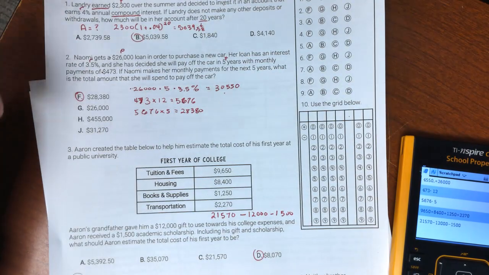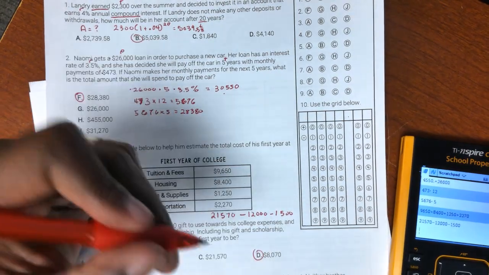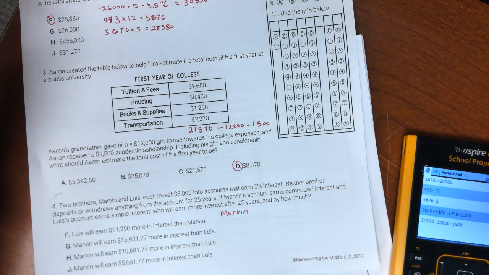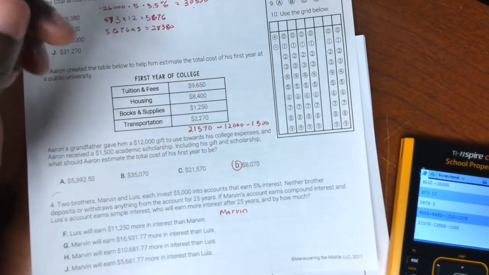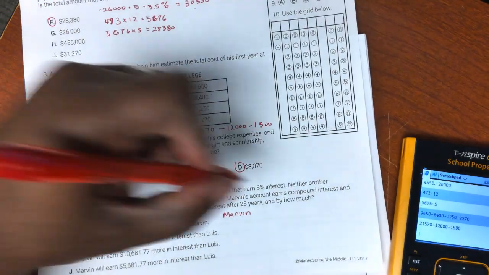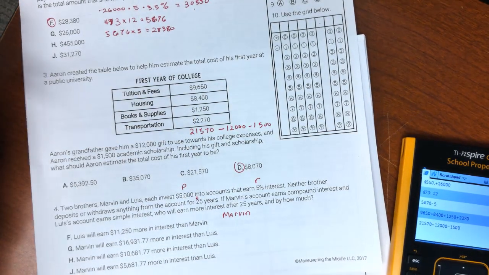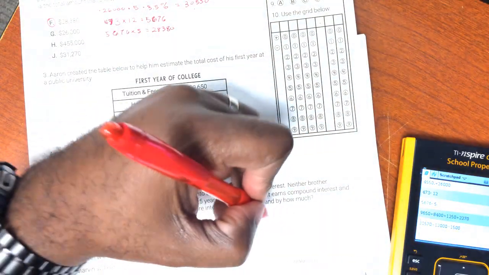So simple interest is going to be straightforward. Let's do Marvin first. So you can see, there's a P, there's an R, and there's a T. So we're using the same P, R, and T for both, but one is going to be simple.